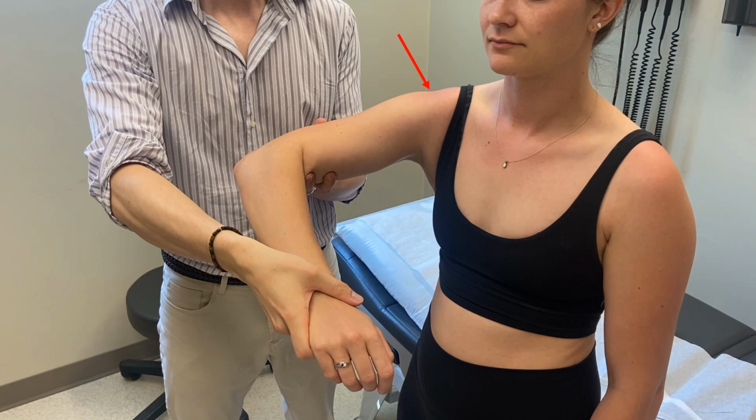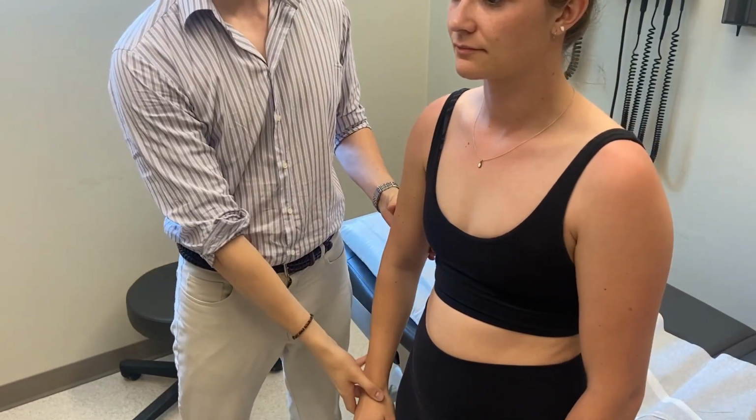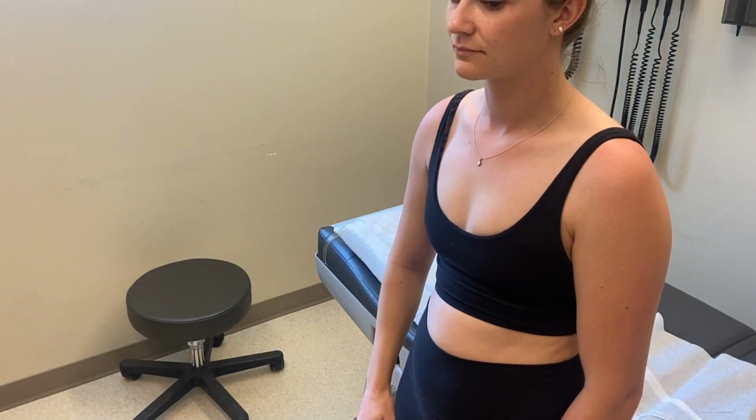Be sure to confirm with the patient that this pain is the same pain that they have experienced prior to coming into the clinic. These findings in combination with other history and physical exam can inform a diagnosis of subacromial impingement syndrome or rotator cuff pathology.